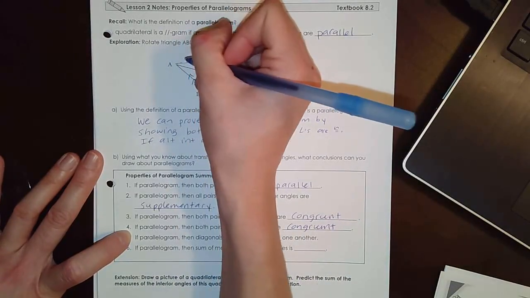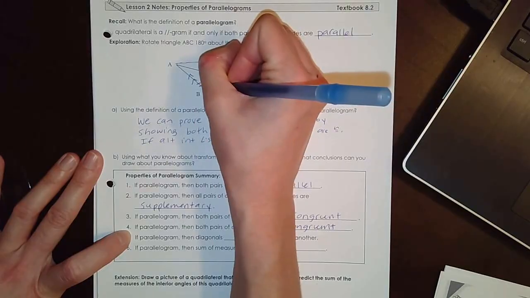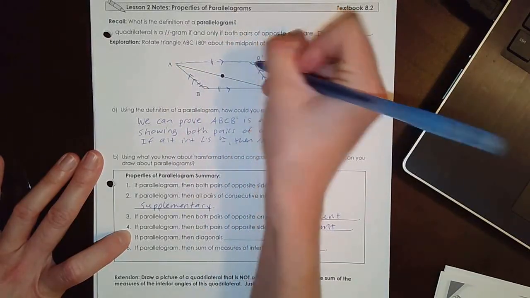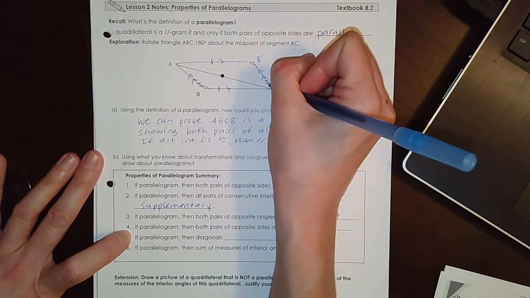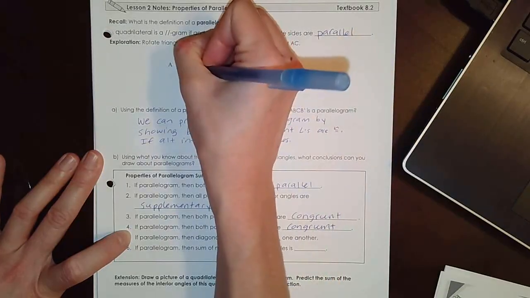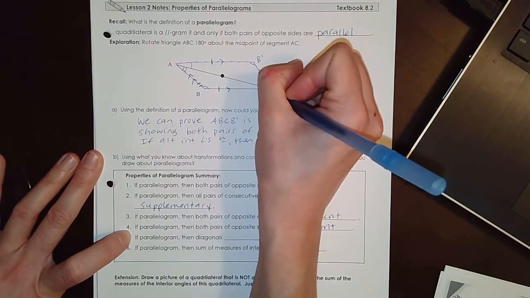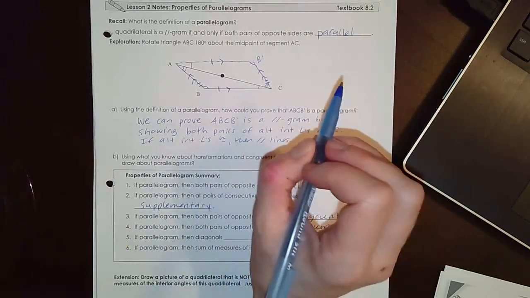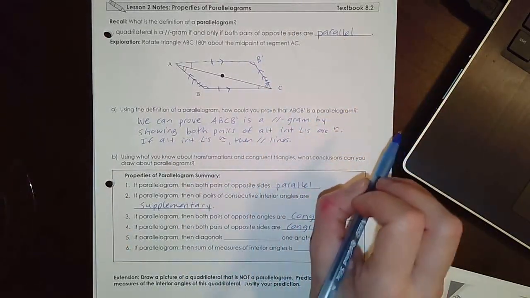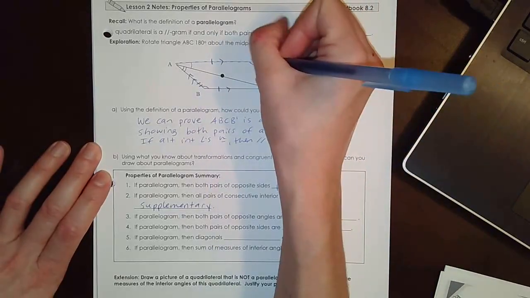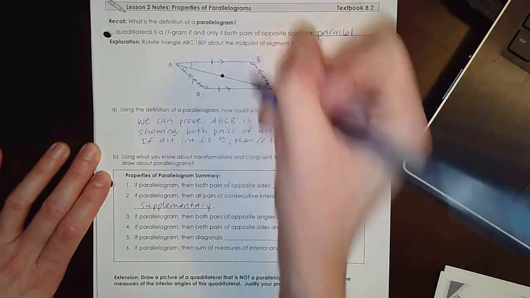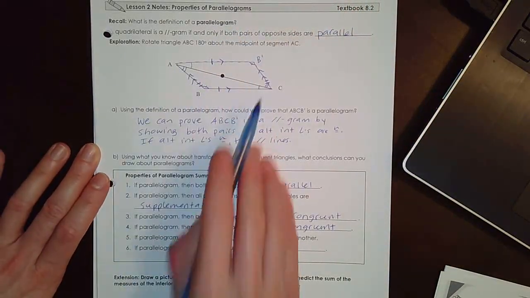And I said also that opposite angles were congruent. I'm marking this angle as my alternate interior angles because there is a line going through that. Put a little tick mark there to denote that these angles are different than those.